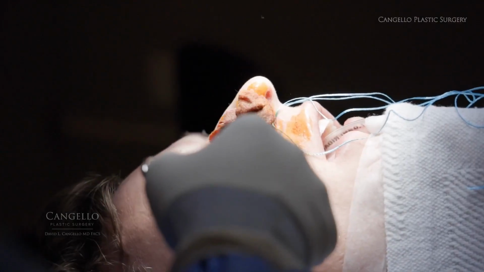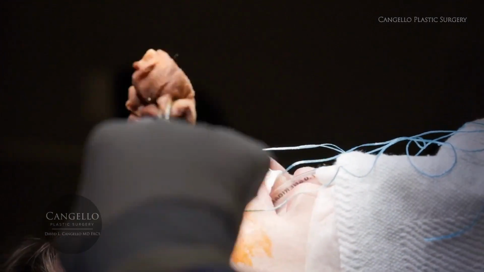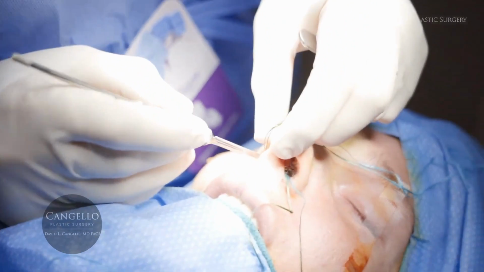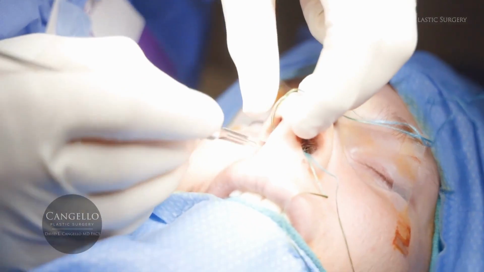In addition to having aesthetic issues with the nose, however, sometimes people also have functional issues with the nose where they're not able to breathe properly. And so with this procedure, we can also correct any functional issues associated with breathing difficulties.